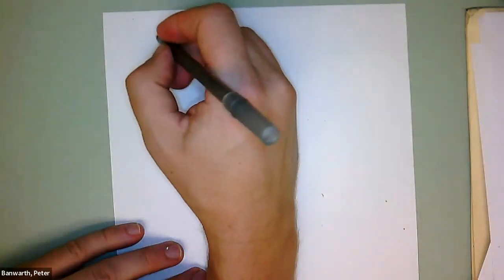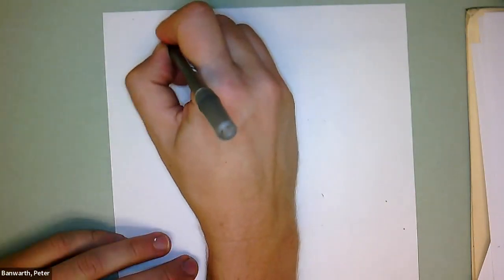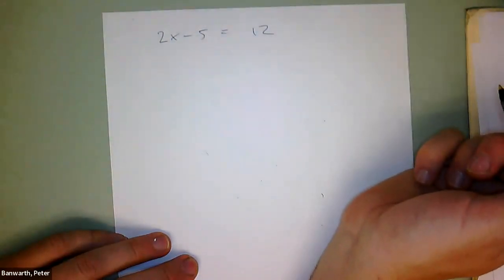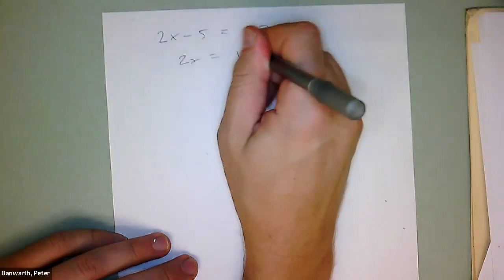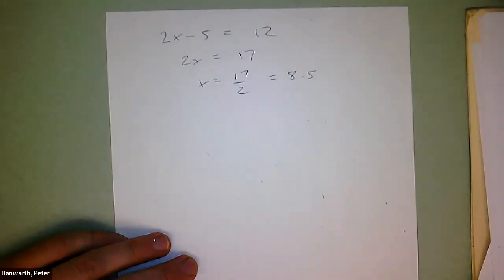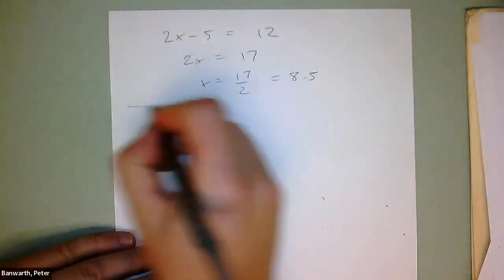All right, that's a lot of logs and a lot of exponentials. There are some other functions. I'm going to throw a super easy one at you that you've done many times. Let's say that 2x minus 5 equals 12. That's super simple, and you've done that many times. But it's the same process as with logs and exponentials. You just are using slightly different mathematical tools.